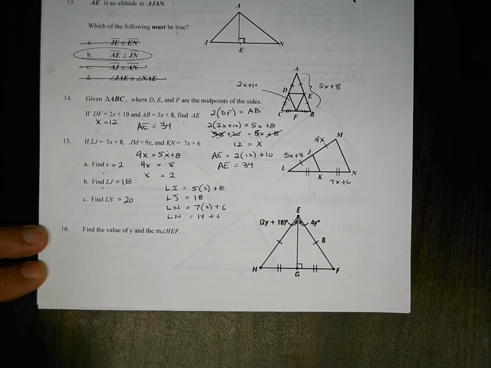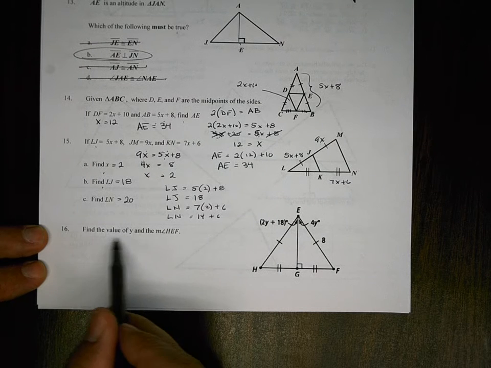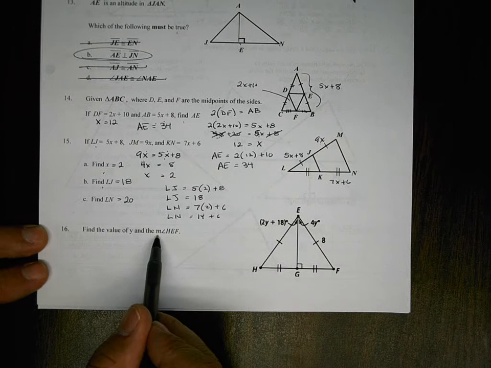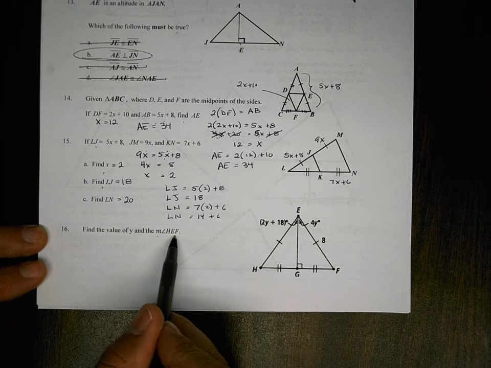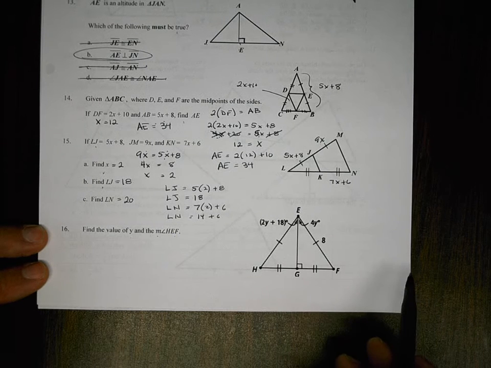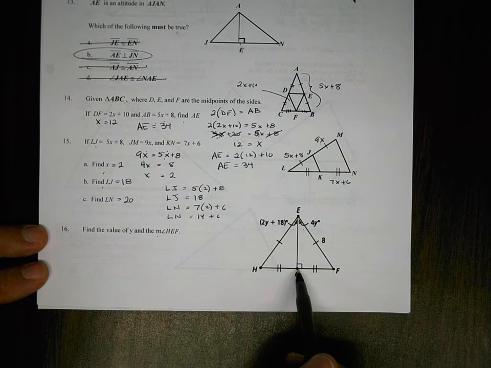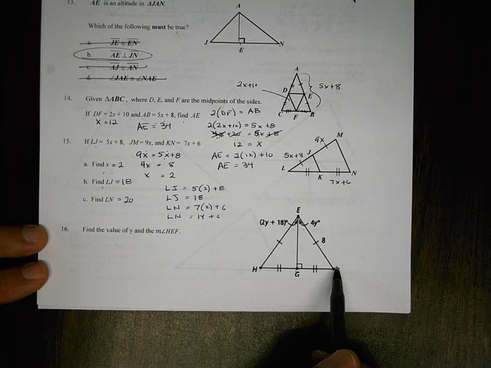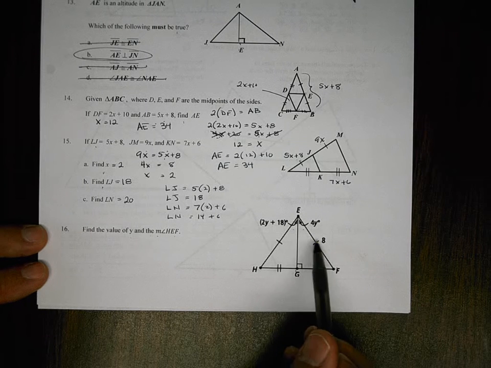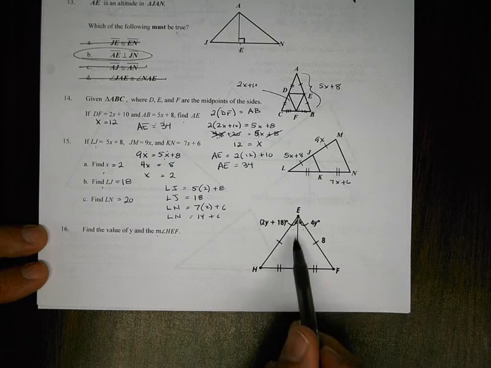Find the value of y and the measure of angle HEF. All right, well, let's start with y. We know that EG is a perpendicular bisector of HF, and we also know these two are congruent, which means we have two smaller triangles.